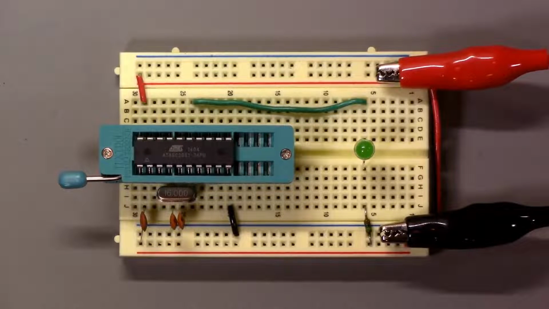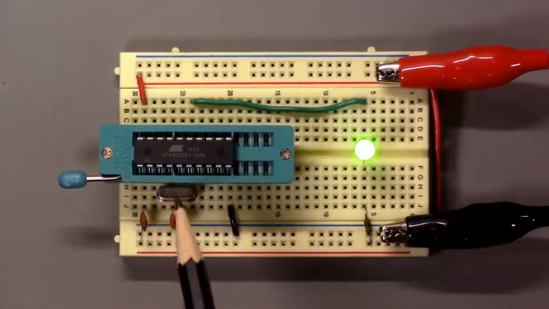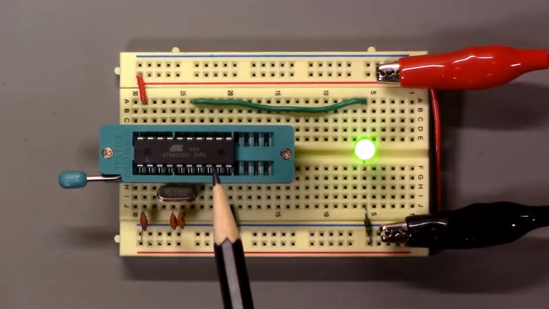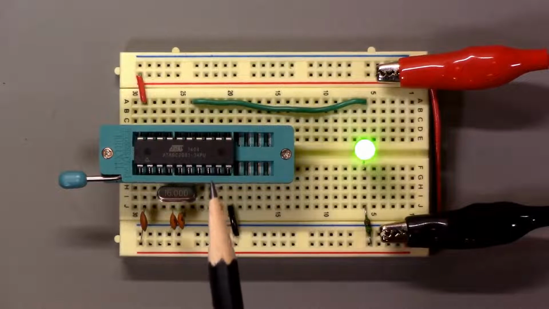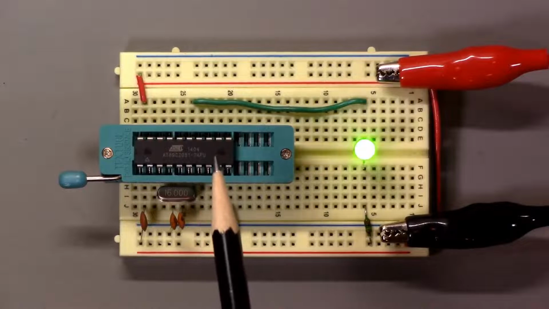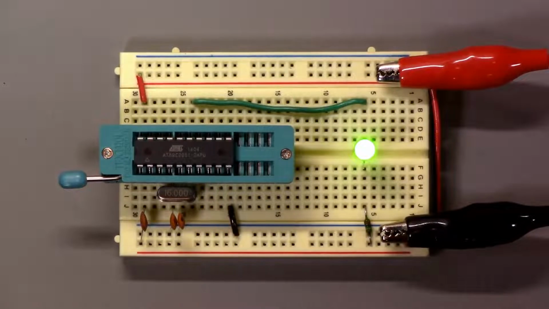All right, so I've got the power leads connected, so I'm going to turn on my power supply, and there we go. So the LED is blinking. Even though this is a pretty humble little program, this is really good confirmation that the program is running, and basically our tool chain is working, our programmer is working. We've basically gained control of the device.